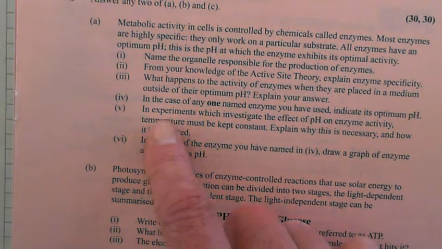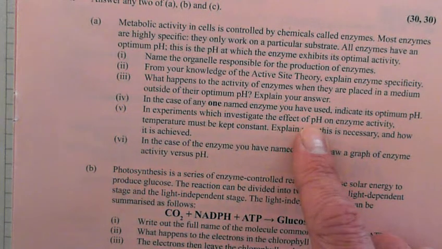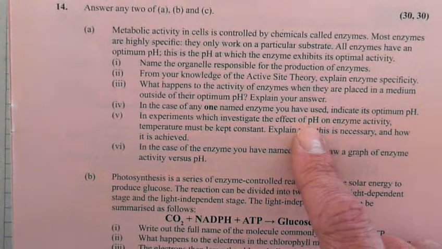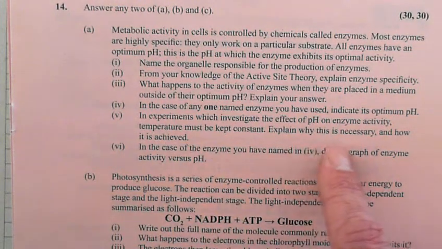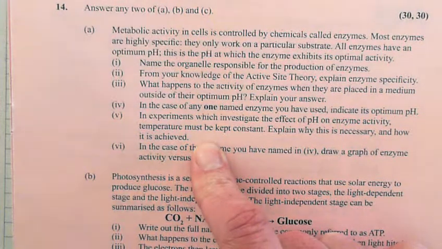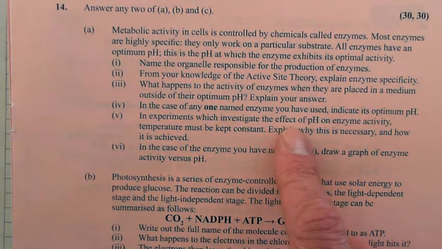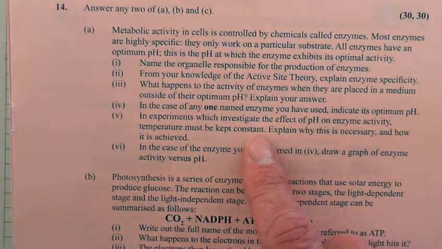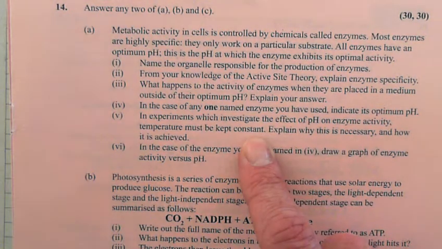Right. So part 5. In experiments which investigate the effect of pH on enzyme activity, temperature must be kept constant. Explain why this is necessary and how it's achieved. Why is temperature kept constant? Because you can only have one variable in an experiment. And what are you investigating? You're investigating pH. If you're investigating pH, you must keep all other things that could vary constant.